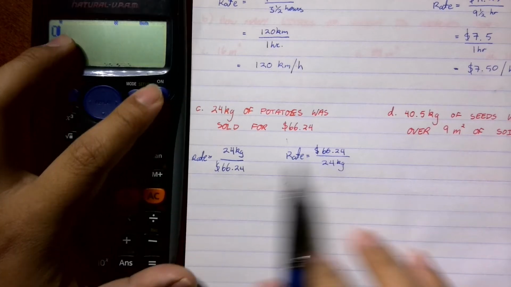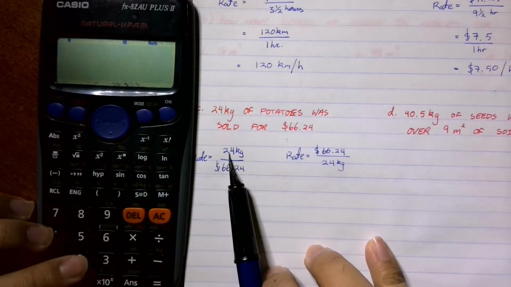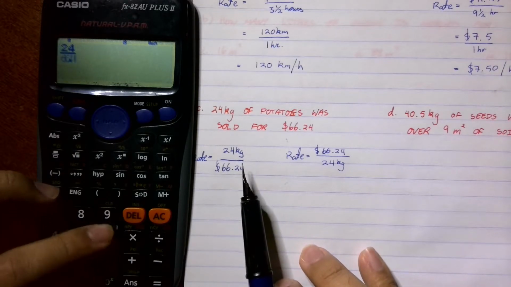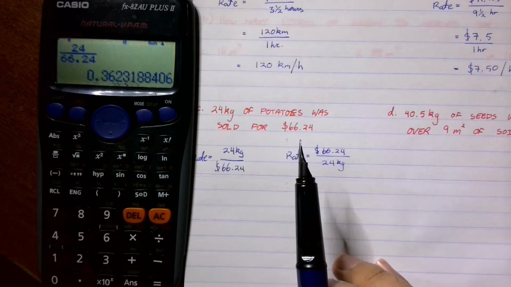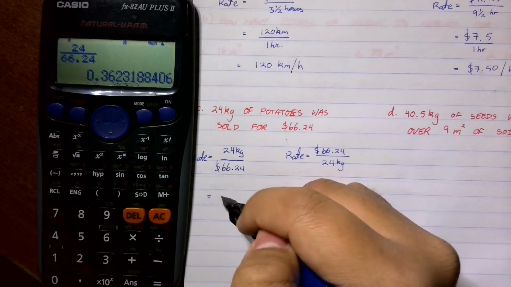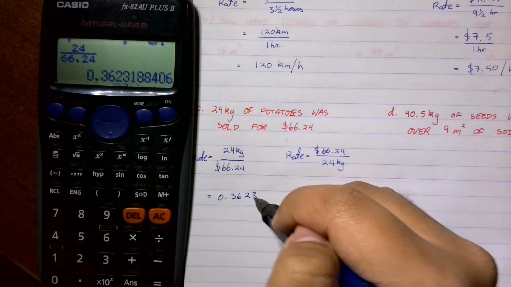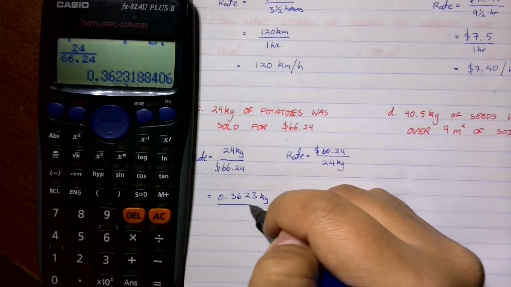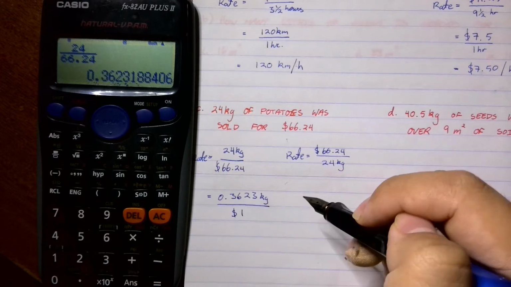Now let's just follow both of them and see which one makes the most sense. So let's type this one in first. 24 over 66.24. This gives us, what does it actually mean? This would be 0.3623 kilograms for every what? Well, this is for every $1.